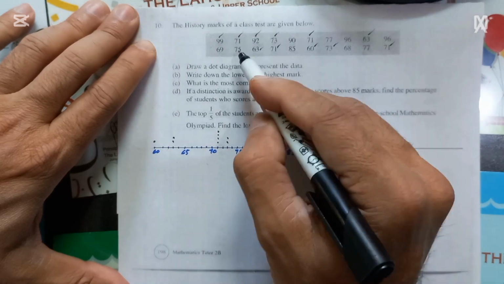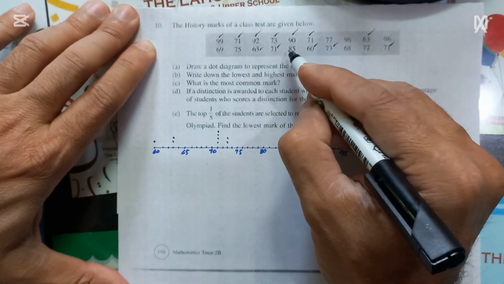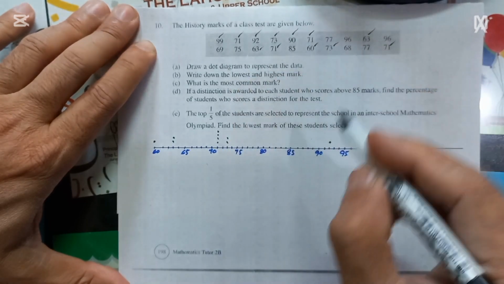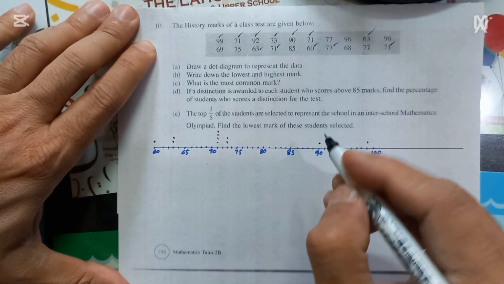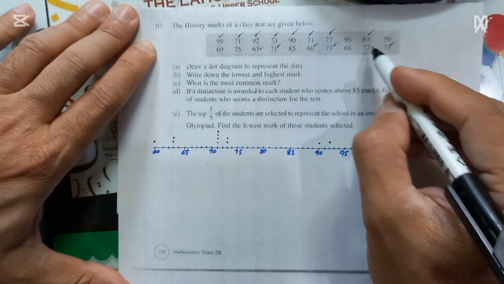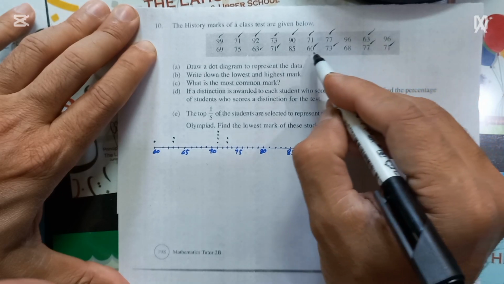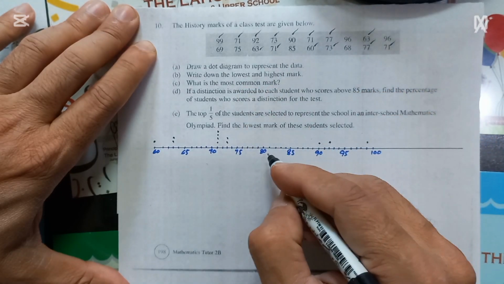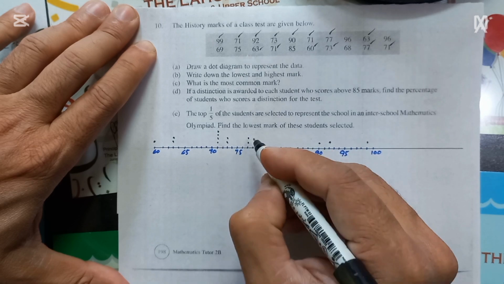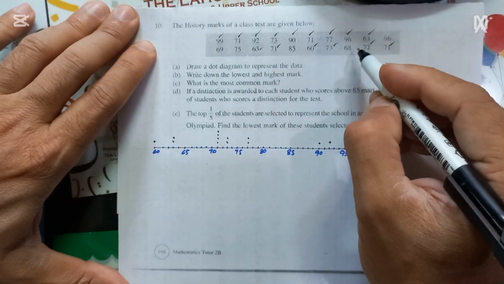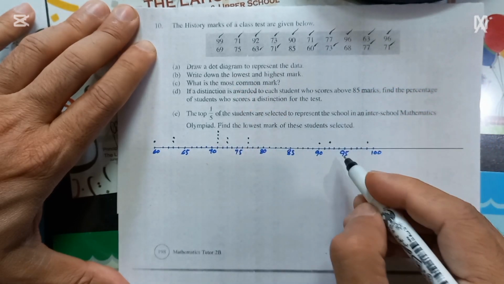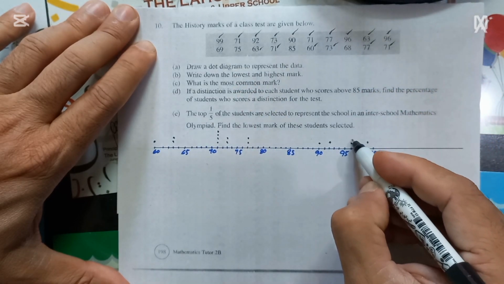Next is 90. 90 is coming 1 time, so 1 dot here. Next is 77, 2 times, so 2 dots. Next is 96, 1, 2. 96 is 2 times, so here are 2 dots.